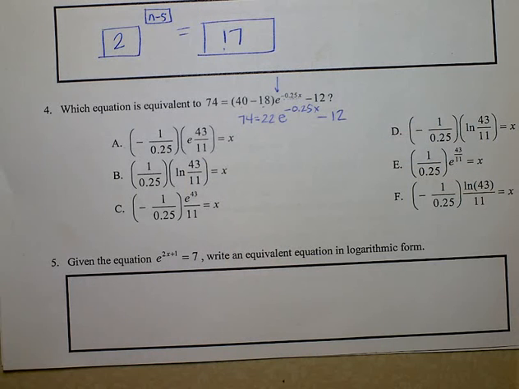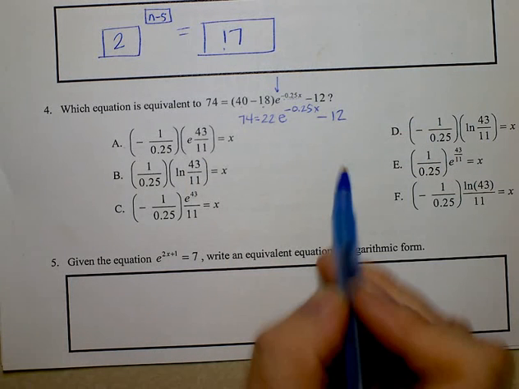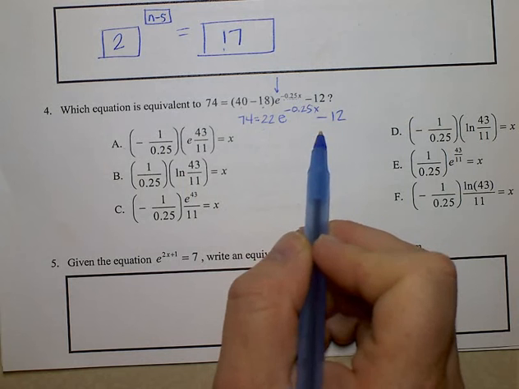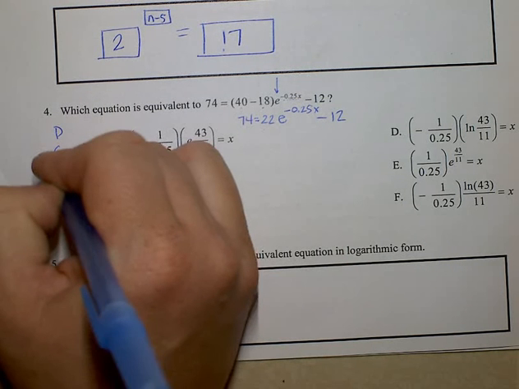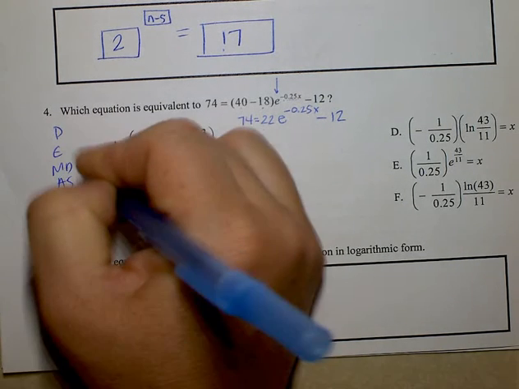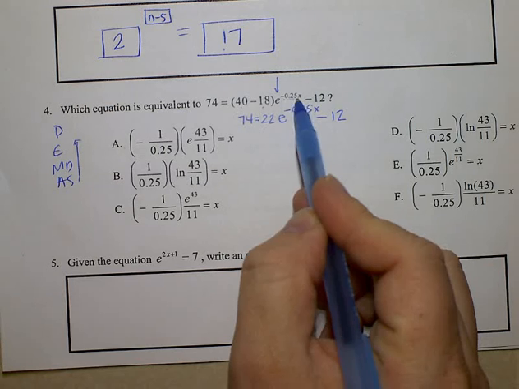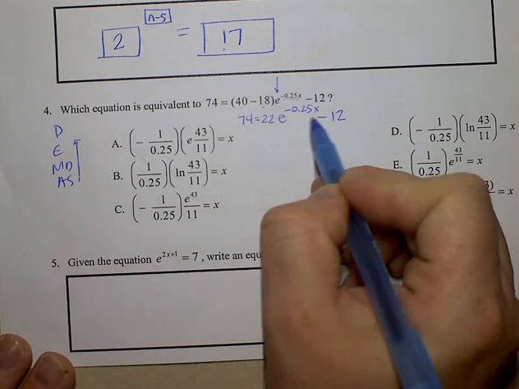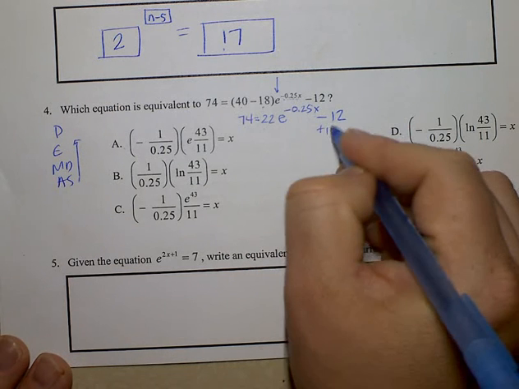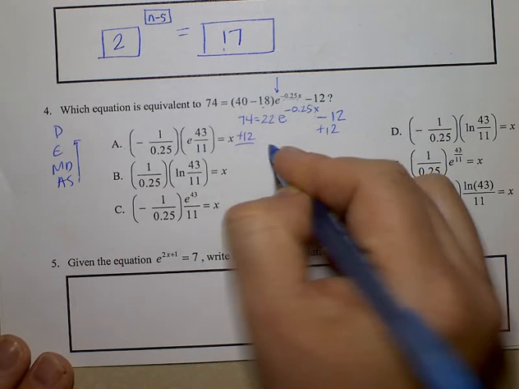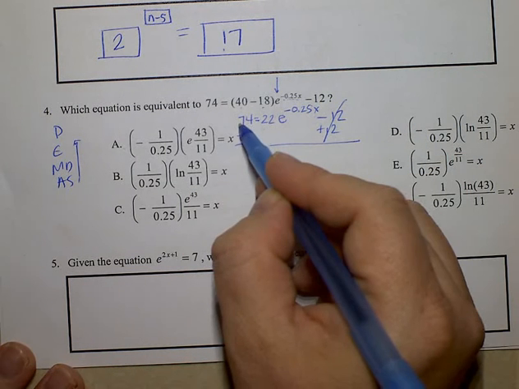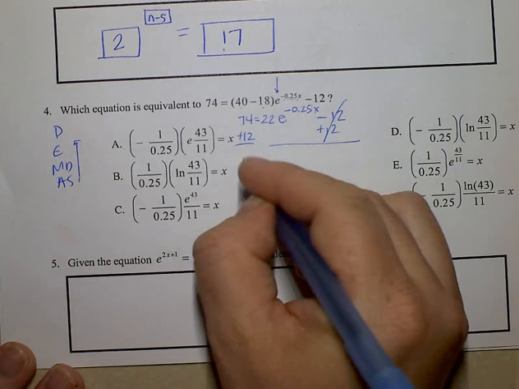Then I'm going to ask myself, should I first get rid of the 22 or the negative 12? You're doing PEMDAS backwards. Please excuse my dear Aunt Sally. You're doing this backwards in order to solve for the variable. So let's first get rid of things that are added or subtracted on the same side as the variable. So I'm going to add 12 to both sides. Make sure you're showing your work on your paper right now. 74 plus 12 is 86.